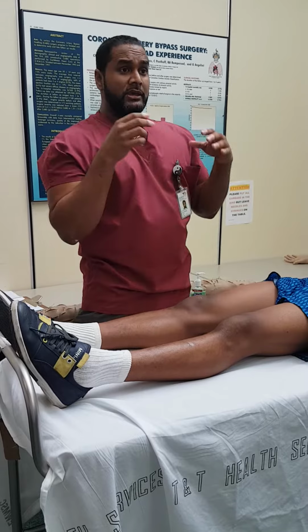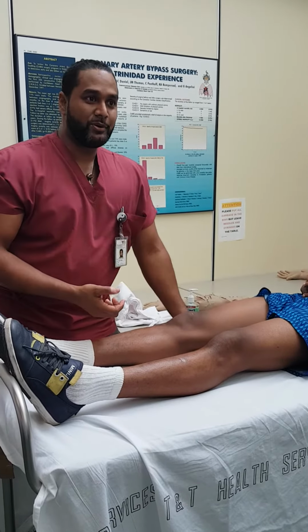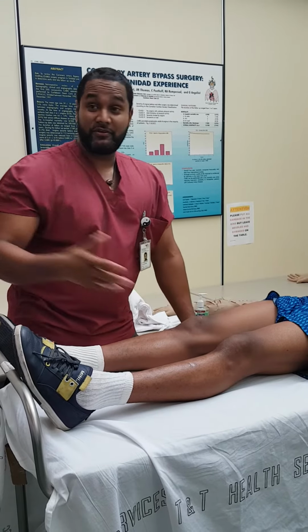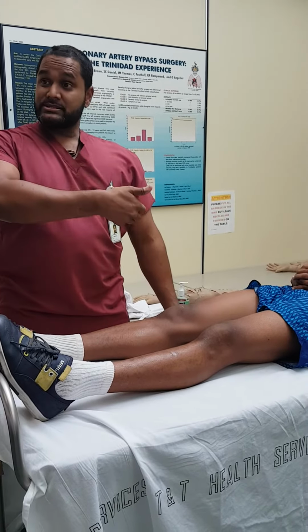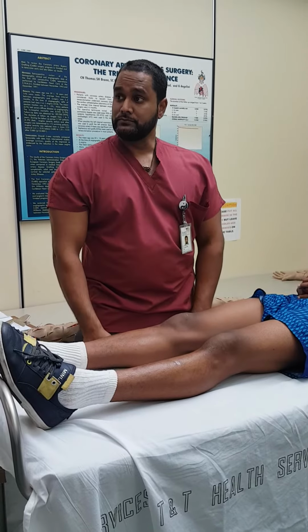Remember, if your PCL is injured and the leg falls back, if you pull forward, are they going to shift forward to you? Yes, so if you have a PCL injury, it could give you a false positive test for the ACL. So you need to make sure the tibia is sitting properly in position before you try pulling it forward. Keep that in mind.